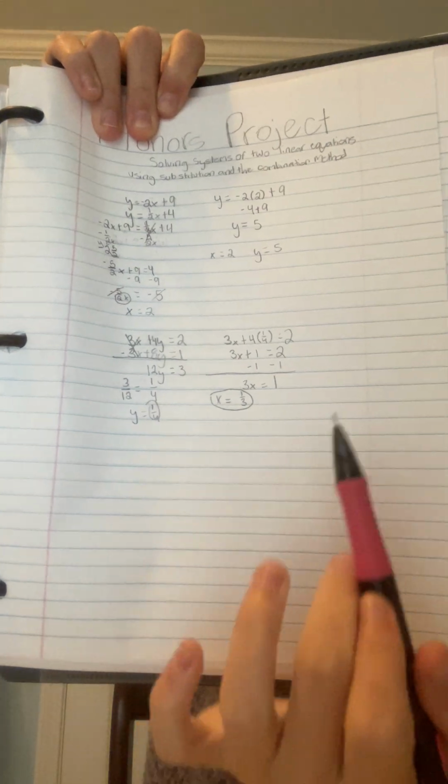And here's my work to show how I got that. That is the linear combination method. All right, thank you for listening and working with me today.